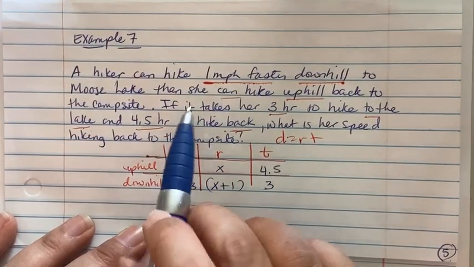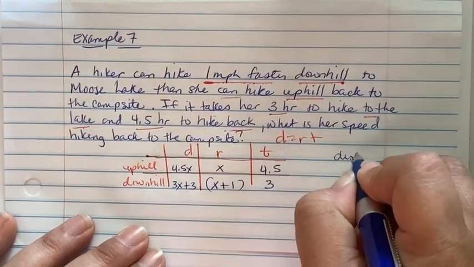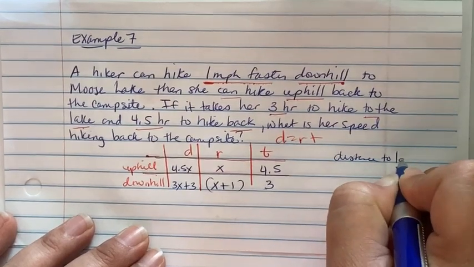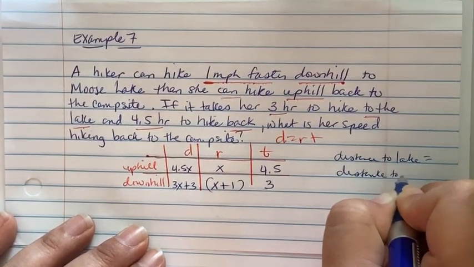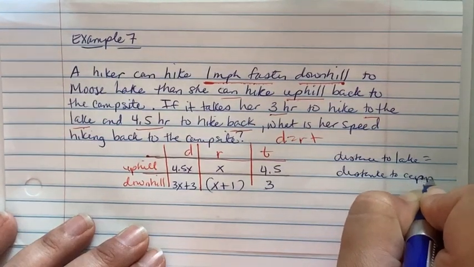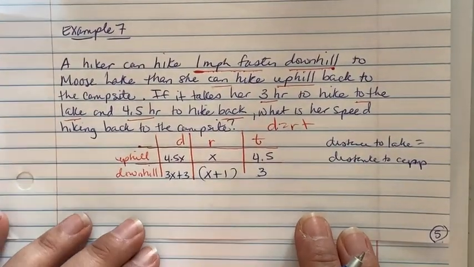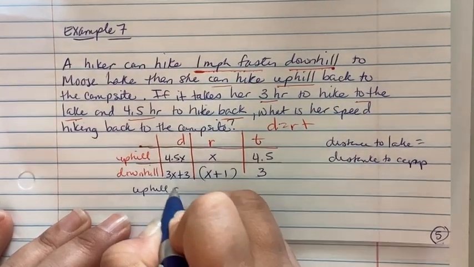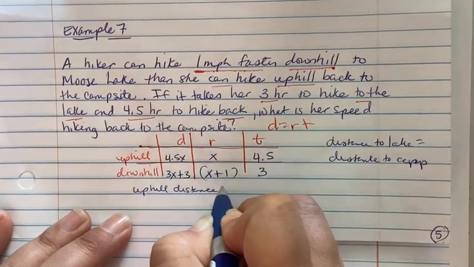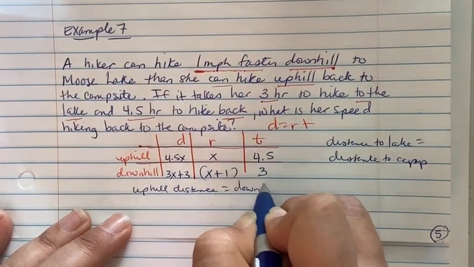But remember, the distance to the lake is equal to the distance to camp. It doesn't change. You don't deviate. So we're going to say that uphill distance equals downhill distance.